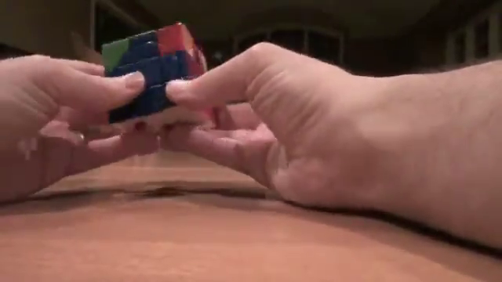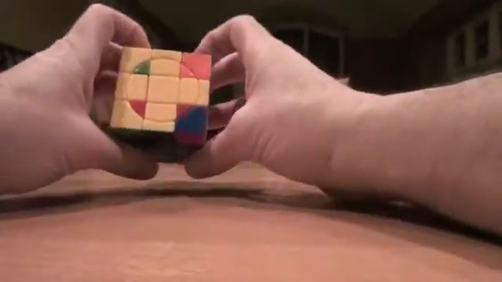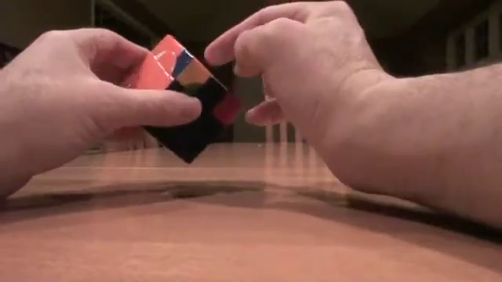And then we just fill in the rest of our last layer over here. See if there's anything in the proper place. This is not. So we do our algorithm for that. Are we there yet? Yeah, so now it's just a matter of rotating these guys back in.